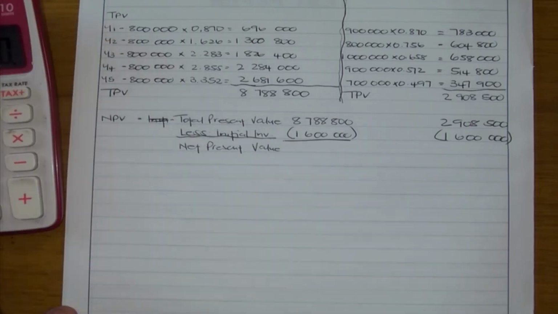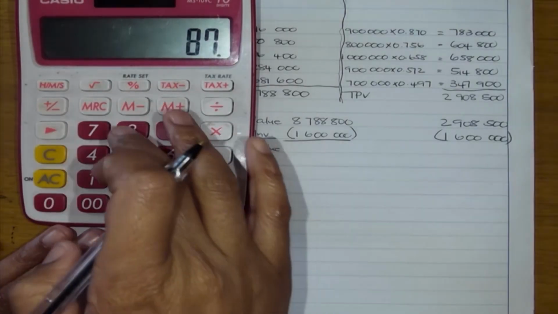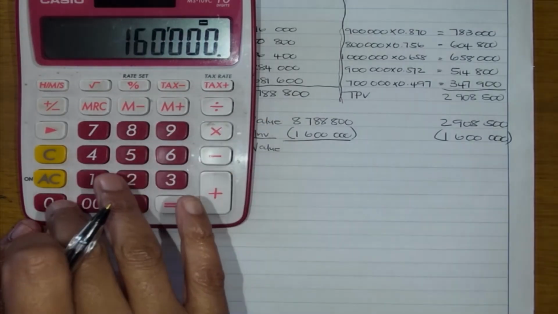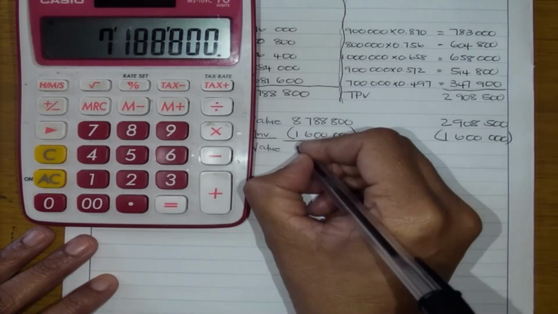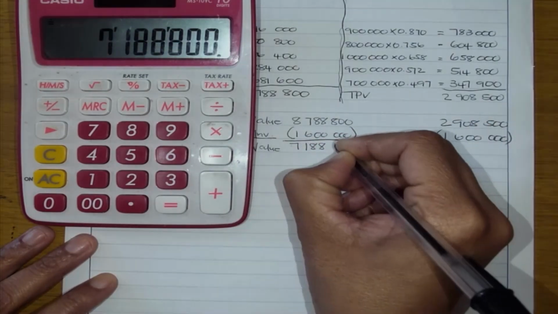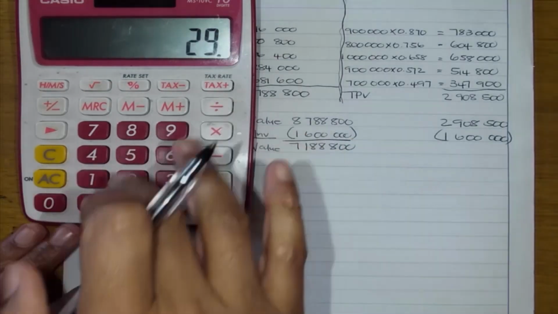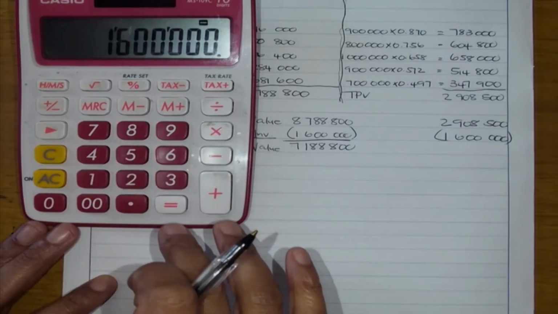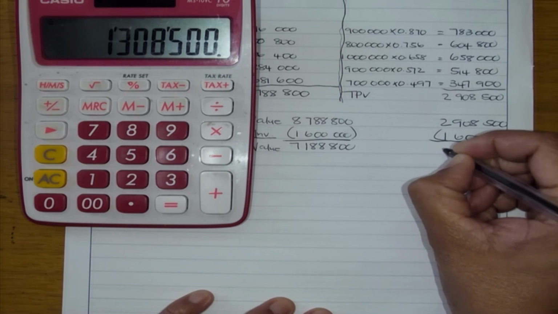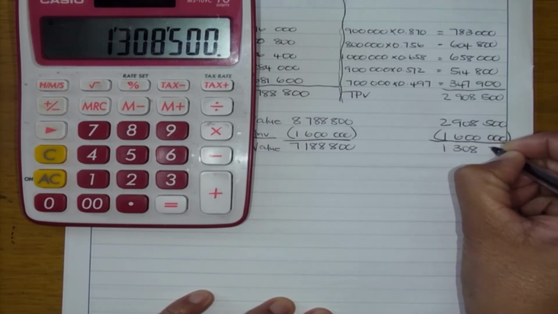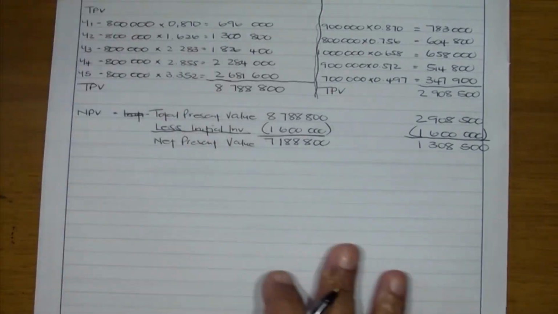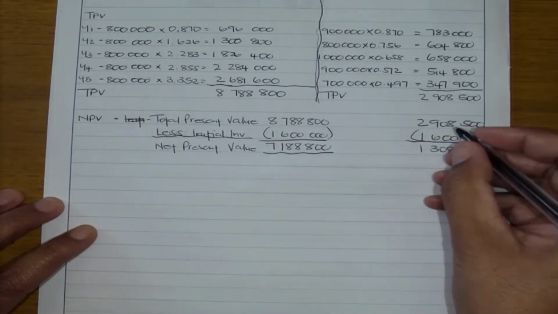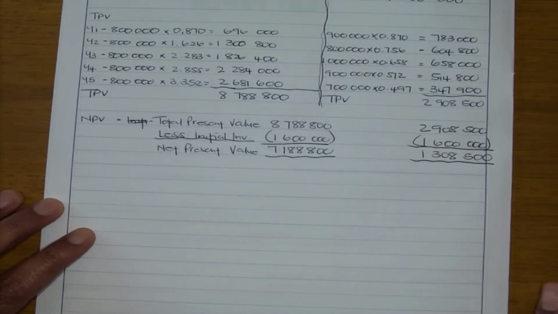Now remember, when you do your questions, you need to remember what the requirements are. Okay, so my net present value for P is 7.8 million, and for Q 1.3 million, right?